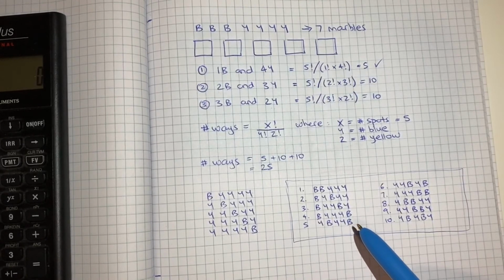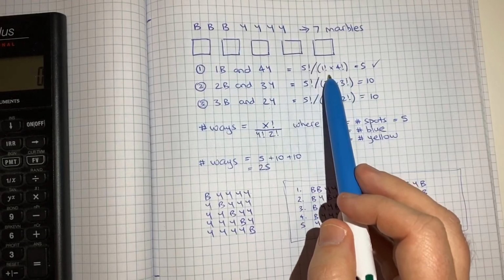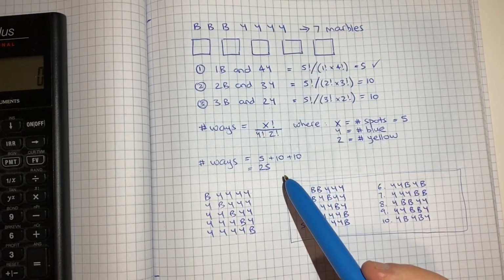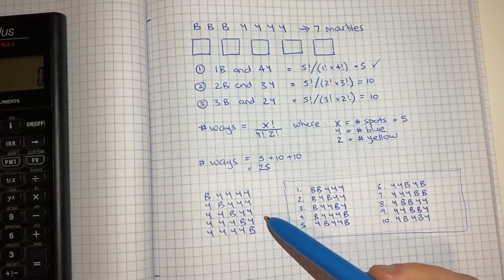So there you have your approach. You've got your formula that helps you work out the number of ways. And it's really just simply adding it up, and then if you do have the time on the exam, you can check it with brute force.